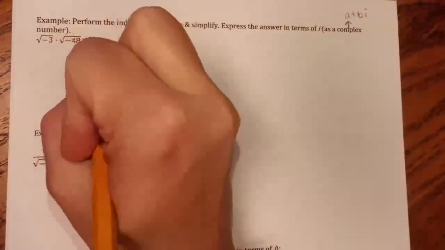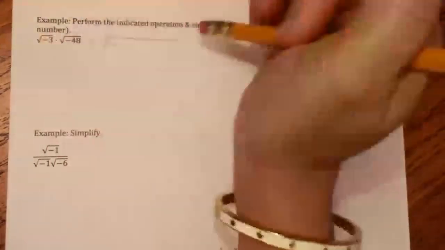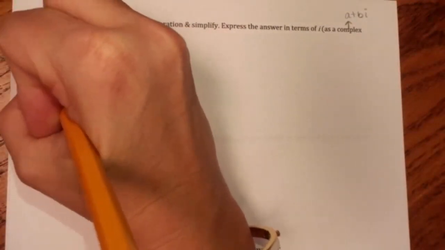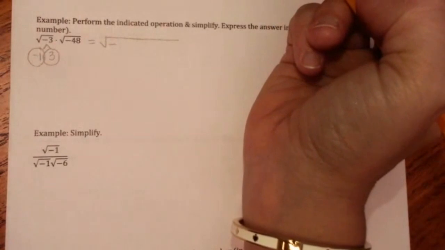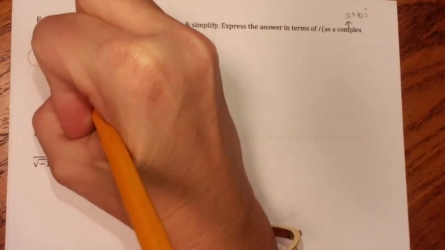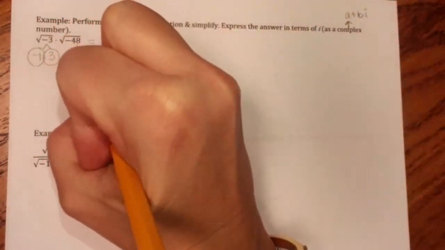They're both square roots. I can write it underneath the same square root. We have -3. Let's go ahead and break this down. So -3 is -1 times +3. -1's our special case. We're going to circle it. 3 is already broken down as far as we can go, so we're going to circle that as well. -48 is -1 times 48. Again, circling -1. 48, let's do 4 times 12.